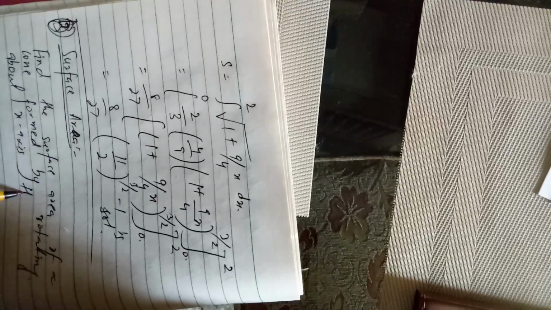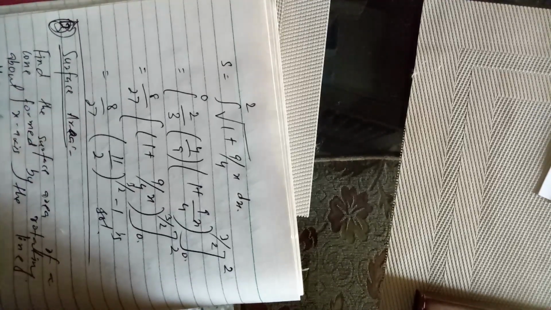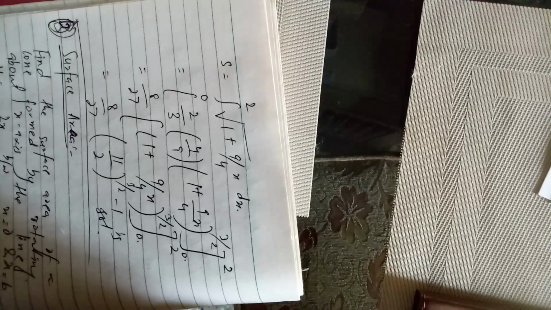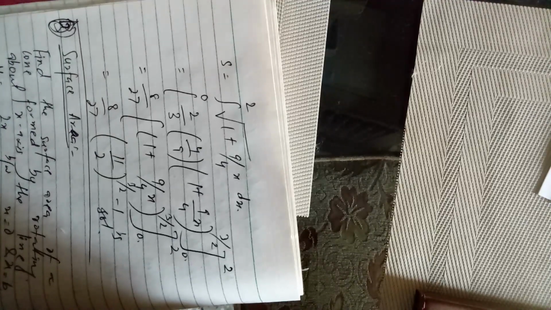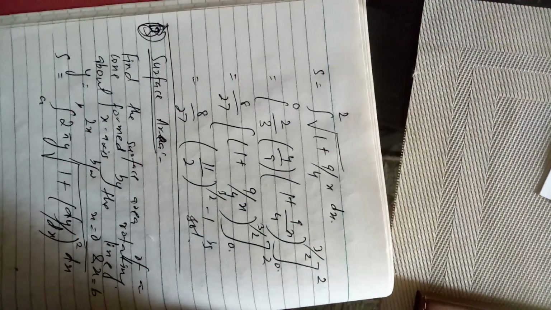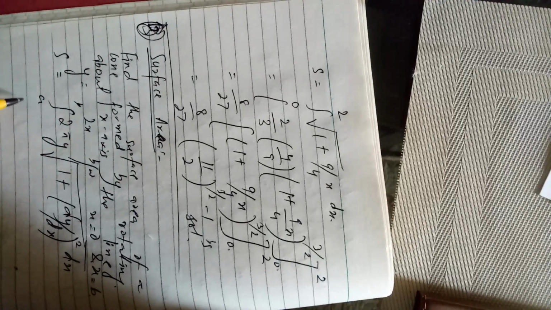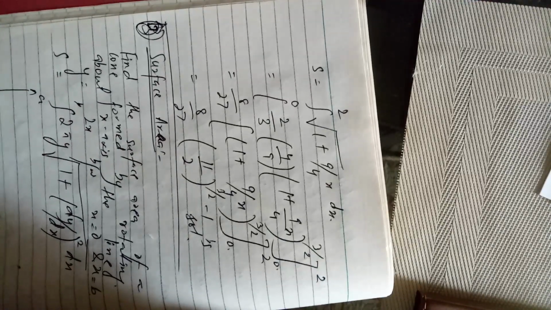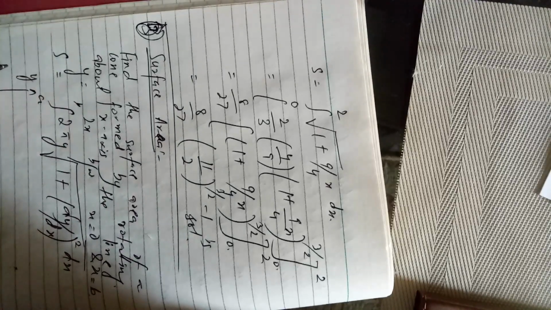x-axis, the line y is equal to 2x between x is equal to 0 and x is equal to b. So S is equal to the integral from a to b of 2 pi y times the square root of 1 plus (dy over dx) squared dx. So this is how you're going to solve it. We have x in front of us, and this is y, this is a, and this is how you're going to resolve it.